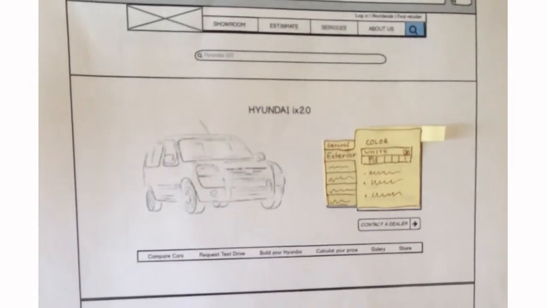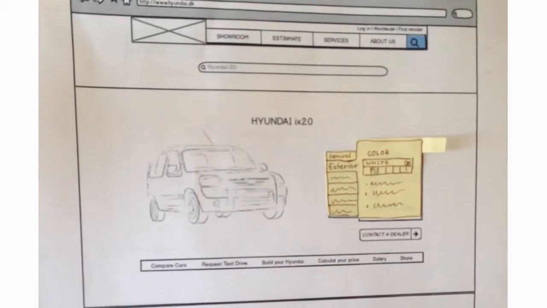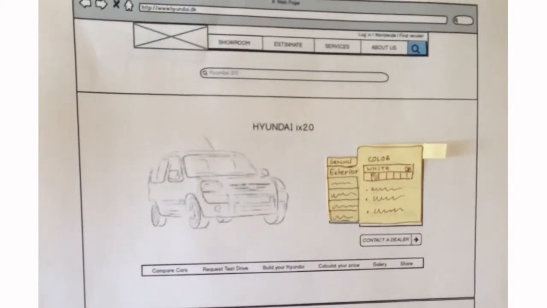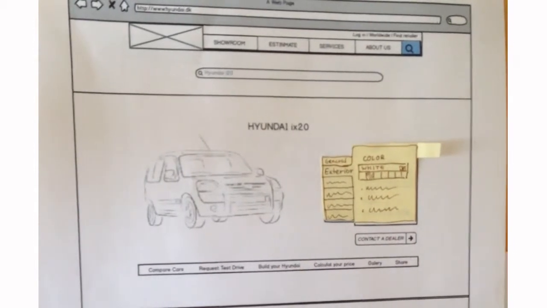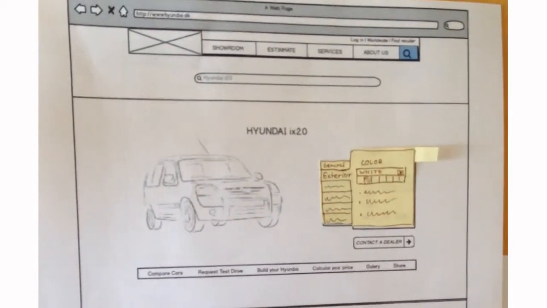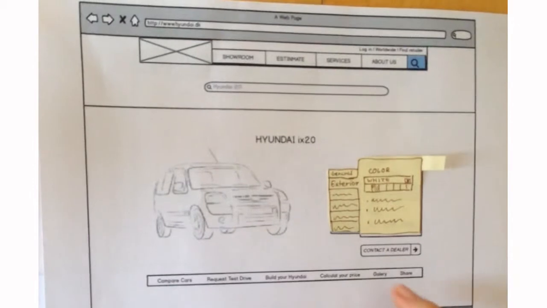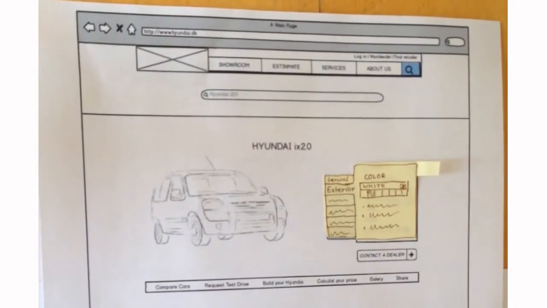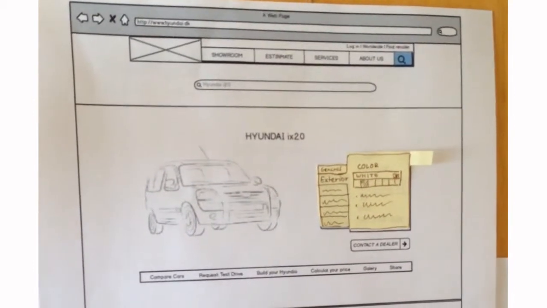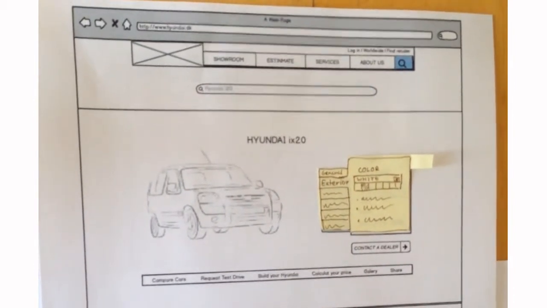And the next step: that's the car you want, and you want to contact the dealer to buy it. What would you do? I would look for contact, which is, okay, it's here. Contact a dealer. Okay. You would click probably, right? I would click on it.